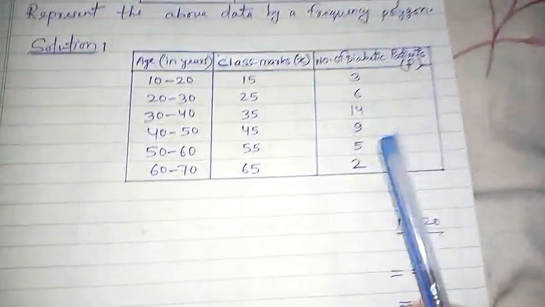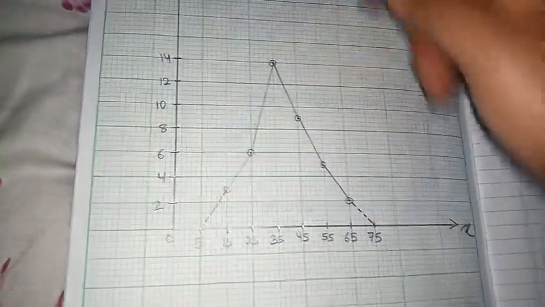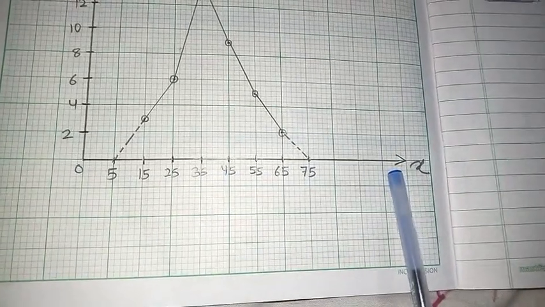So what I did, looking at this 14, I took a multiple of 2, and looking at this class mark, I took this part. So one step up, one step down, very important.